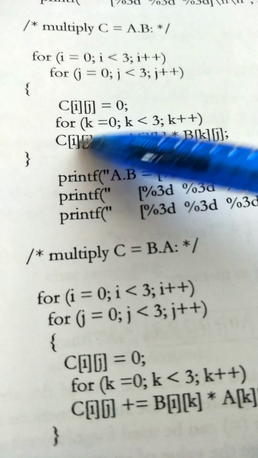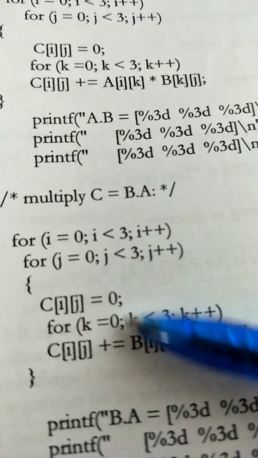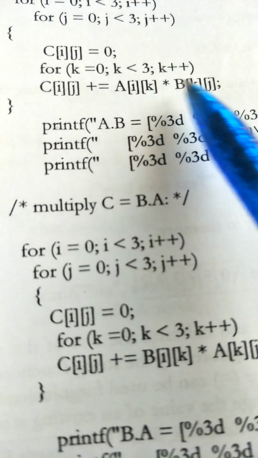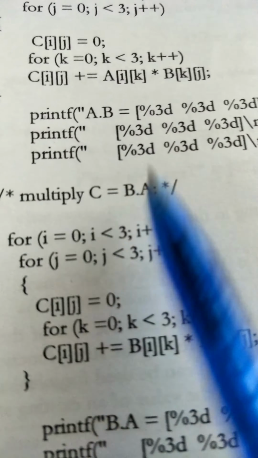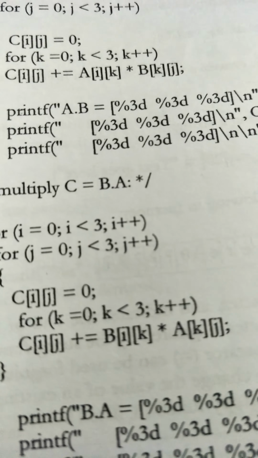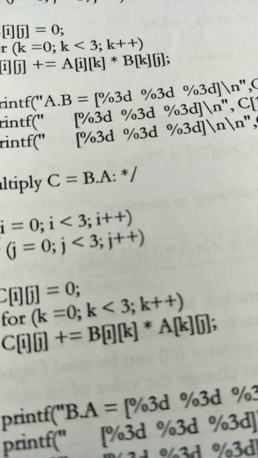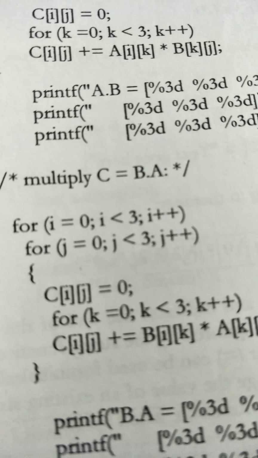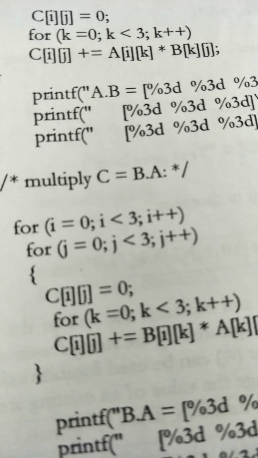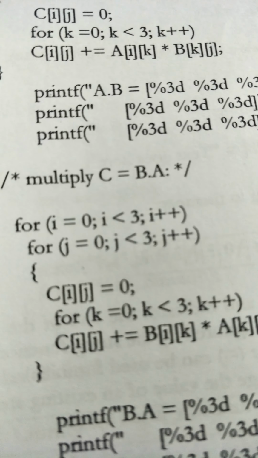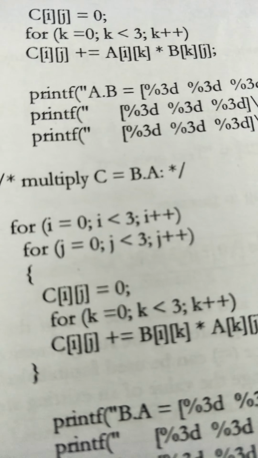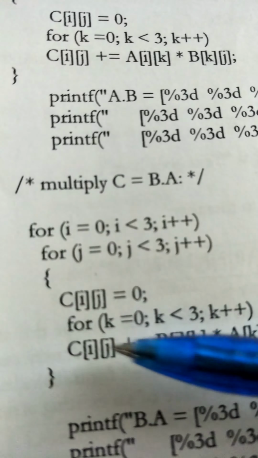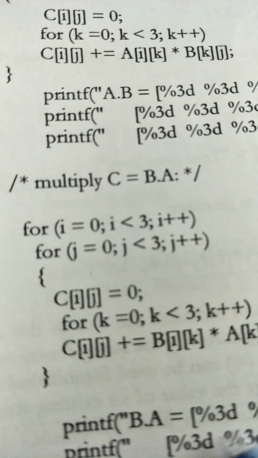This is A times B, this is B times A. Nothing much changes, you just change the position of A and B. This one is A times B, that one B times A. Remember that if you do matrix multiplication, because we have 3 indices that need to be changed, you need 3 for loops to evaluate those things.